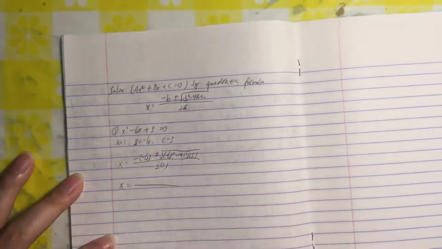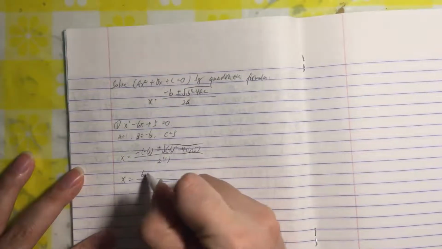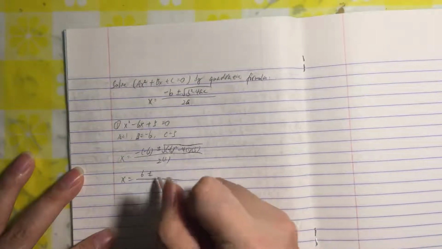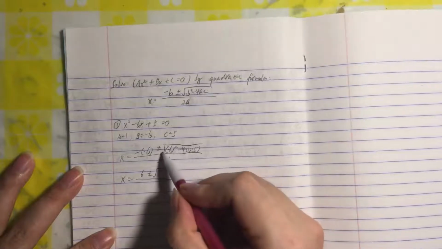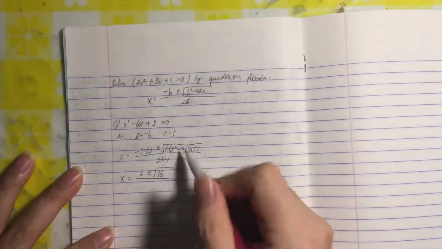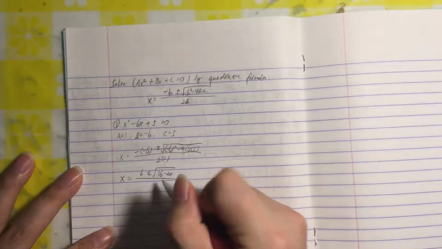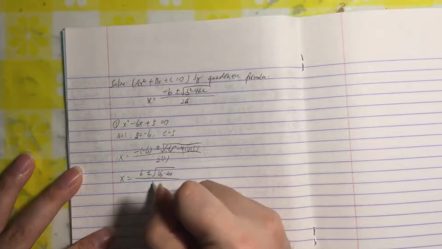Then simplify. Negative 6, double negative is positive, we get positive 6. Plus or minus stays the same. Under square root, negative 6 squared is 36. 4 times 1 times 5 is 20. On the denominator, 2 times 1 is 2.